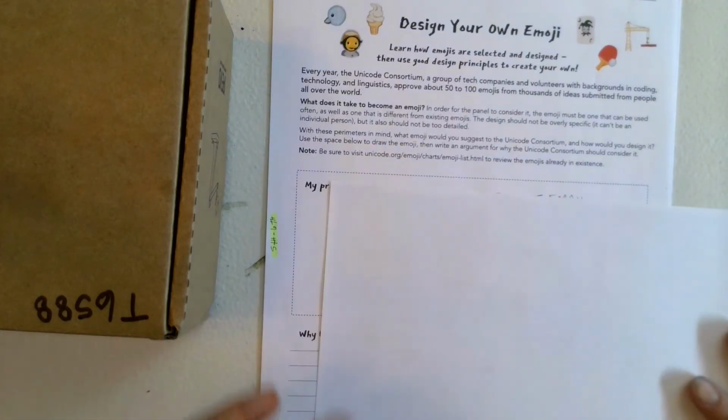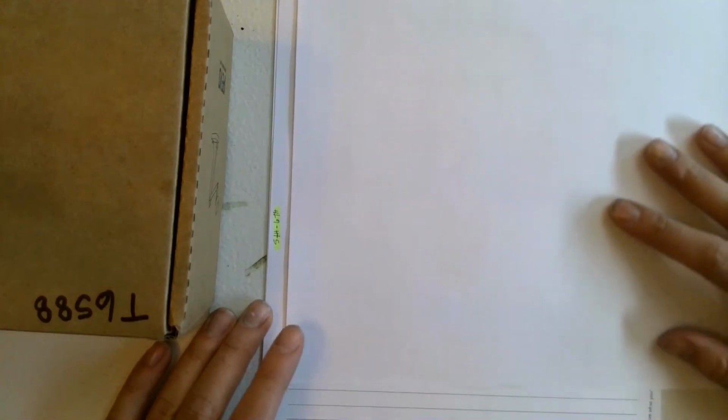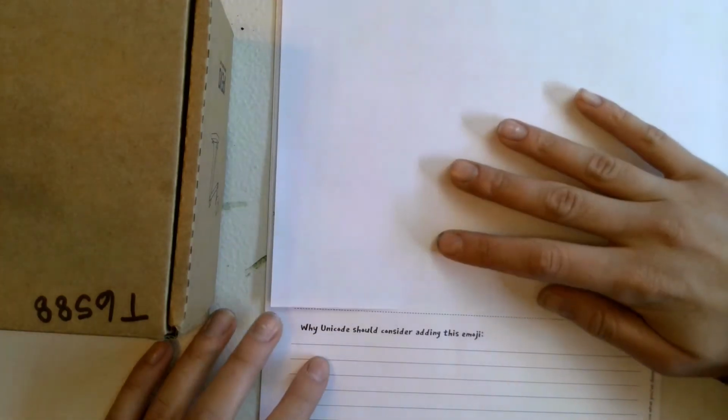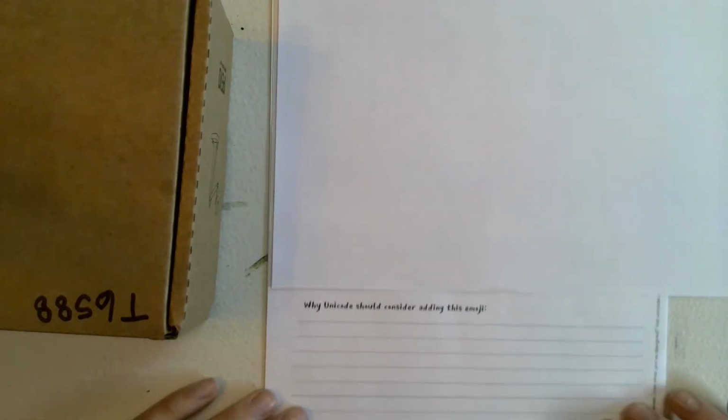So right here we have a space that you can draw it, and I kind of want to save mine as a surprise, because I'm just kind of a dork like that.